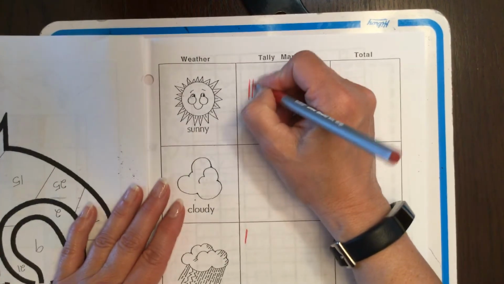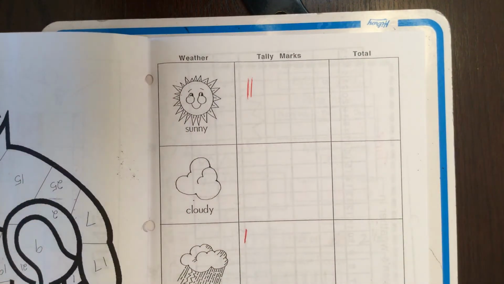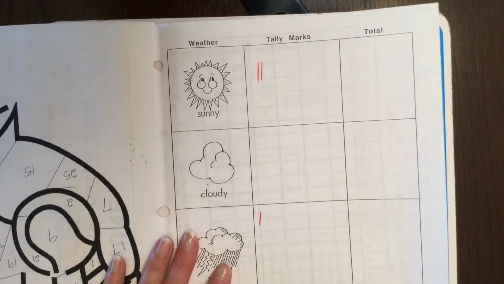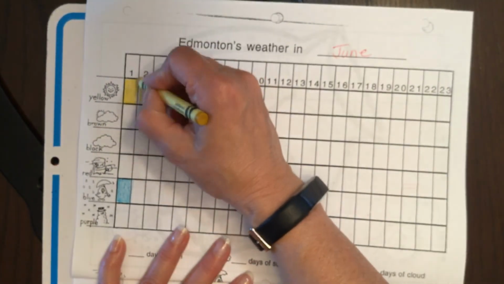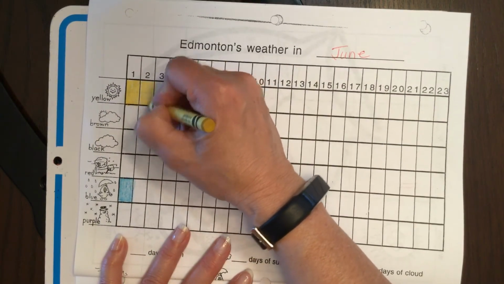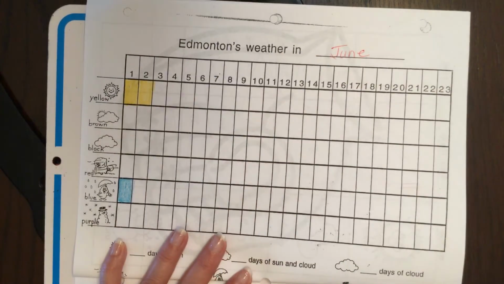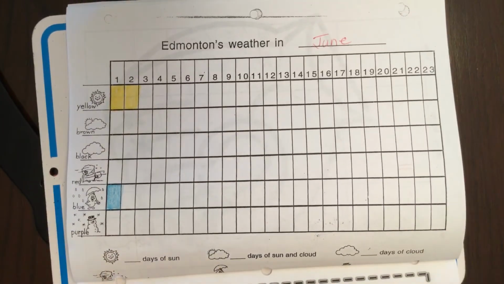It's sunny outside my window today, but if the weather's a little different when you're doing calendar, you go ahead and make a different tally mark. And I have one more sunny day, which means I have 2 sunny days and 1 rainy day in June so far in Edmonton.